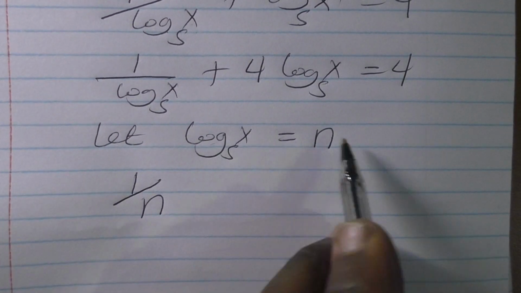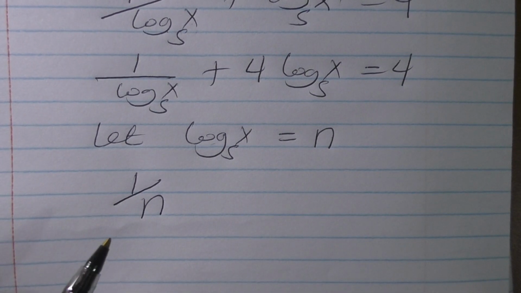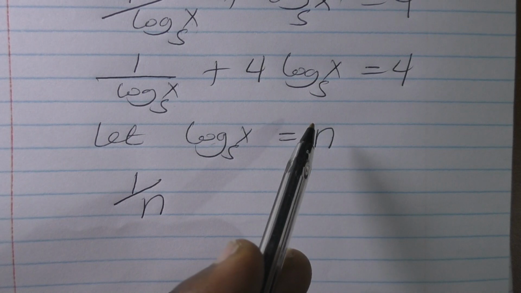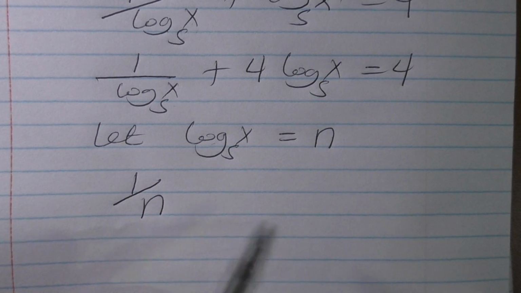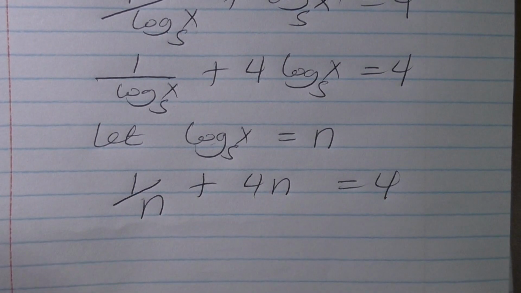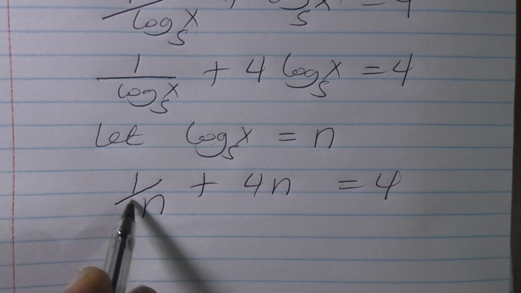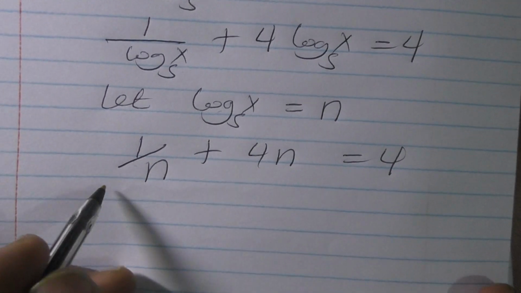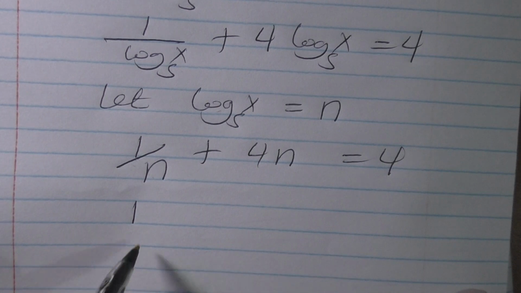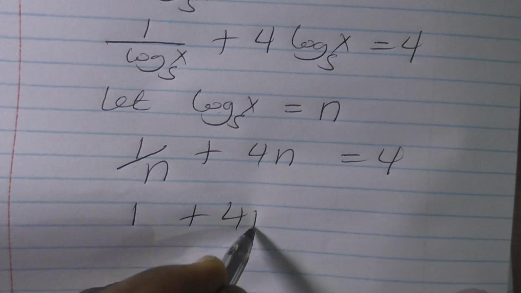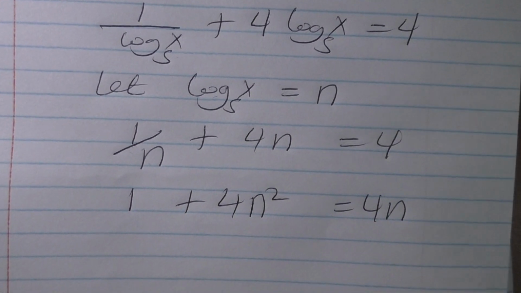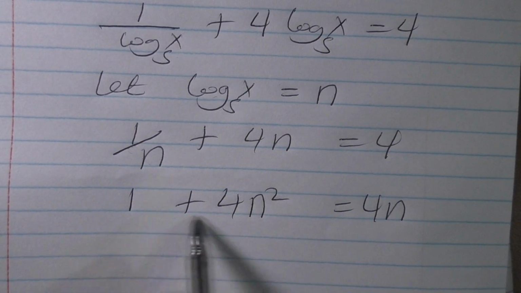Why do we let? We let for easy simplification. Otherwise, if you don't let, you might mess up. Plus 4n equals 4. So we go on multiplying through by n so that we eliminate the fraction. This gets us 1 when you multiply by n, and 4n squared equals 4n.